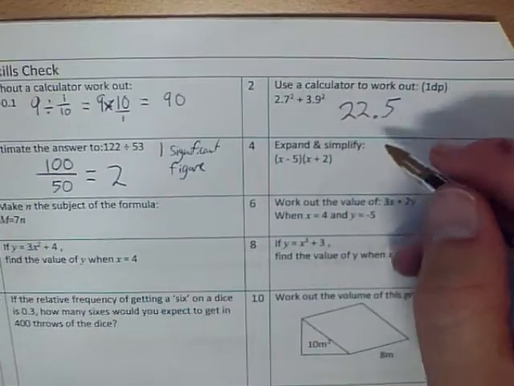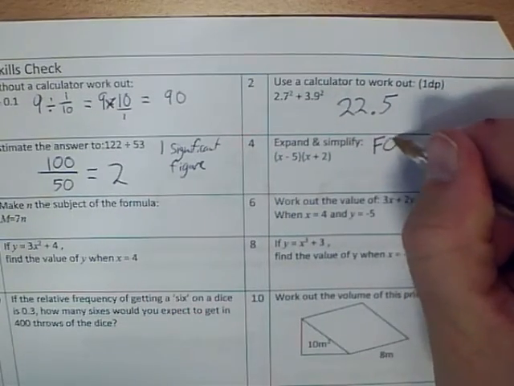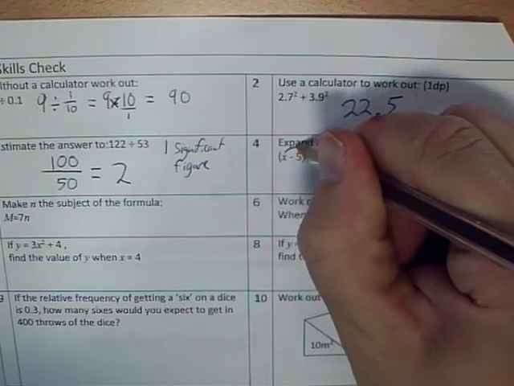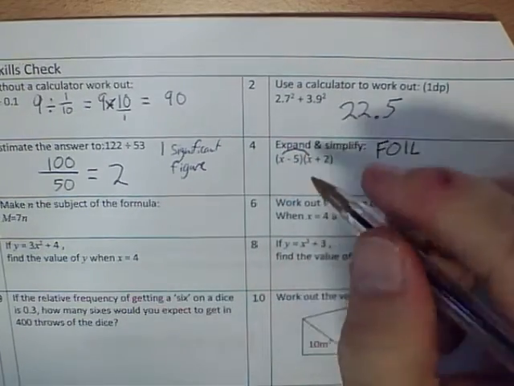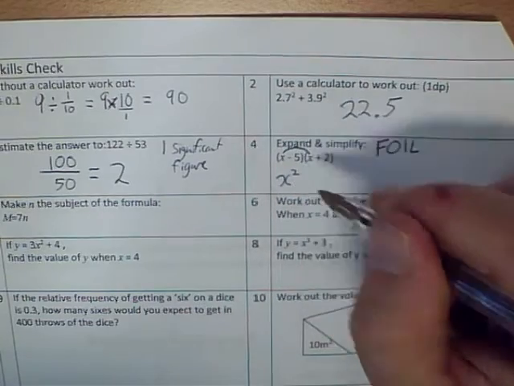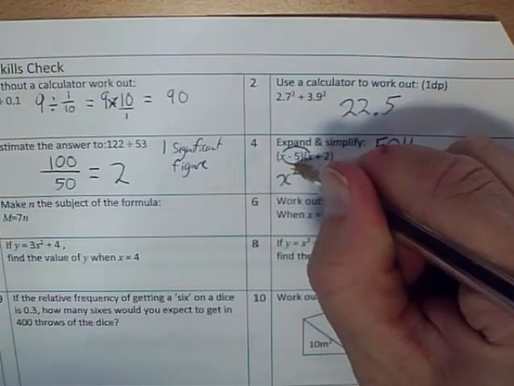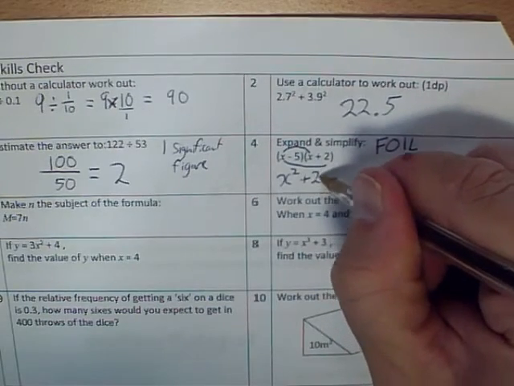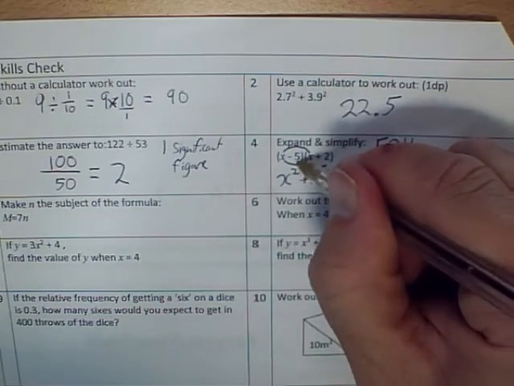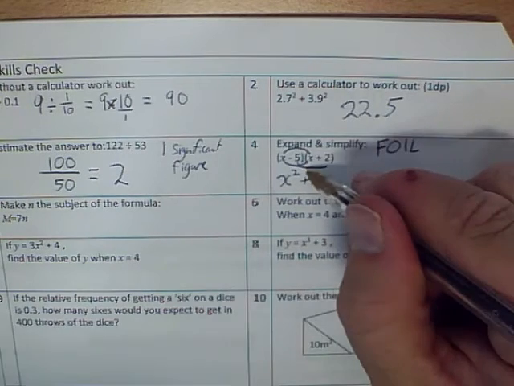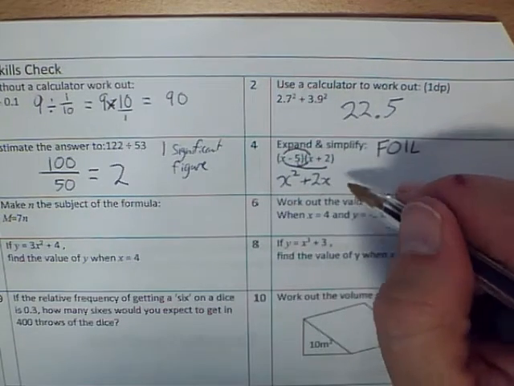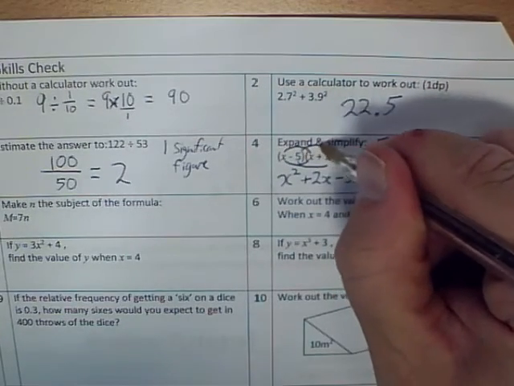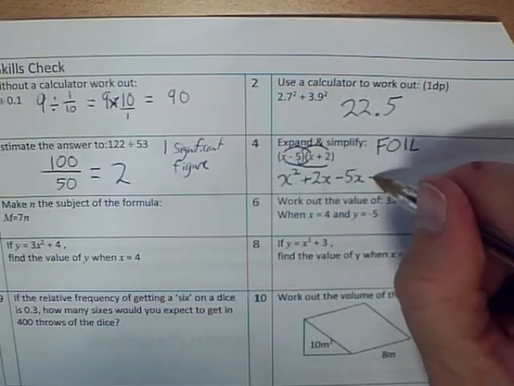Expand and simplify. Use the FOIL method. That stands for first, outer, inner, last. So first, I'm going to multiply together x and x, which gives me x squared. Outer, x times by 2 gives me plus 2x. Inner, minus 5 times by x. Careful, that's minus 5 times by x. That gives me minus 5x. And finally last, minus 5 times 2 gives me minus 10.